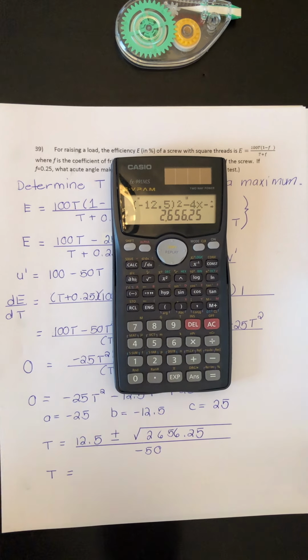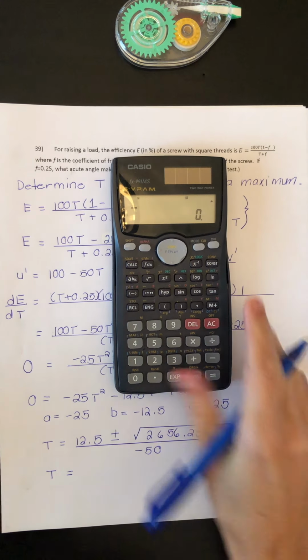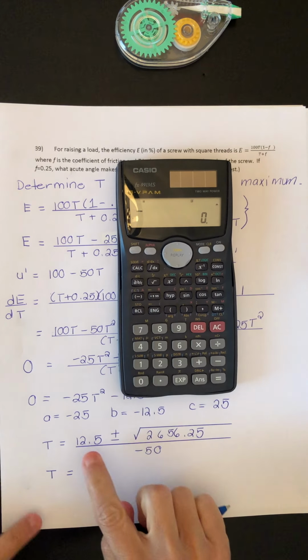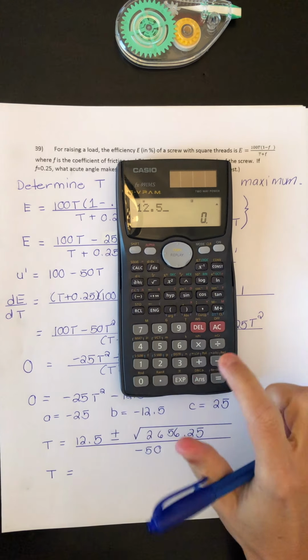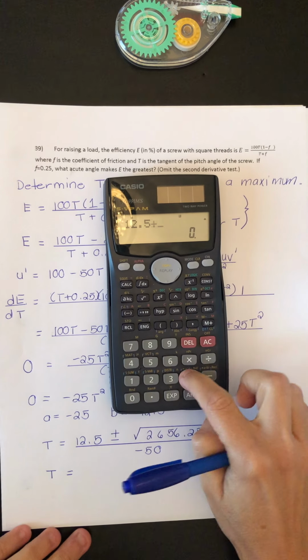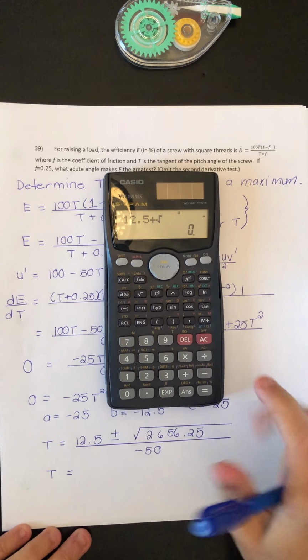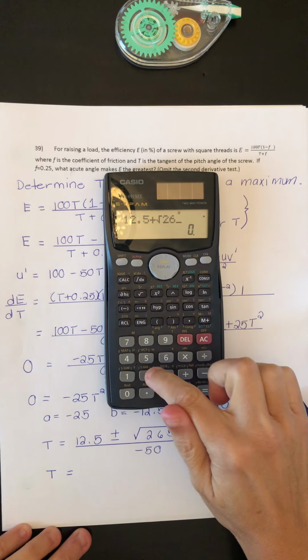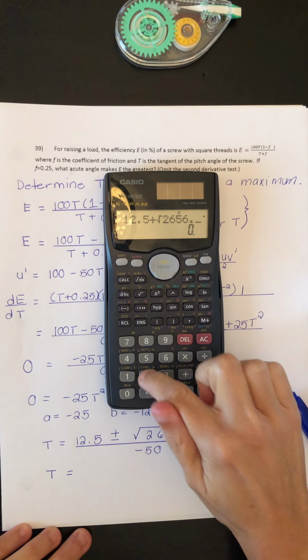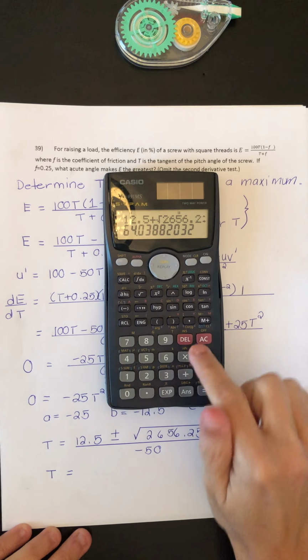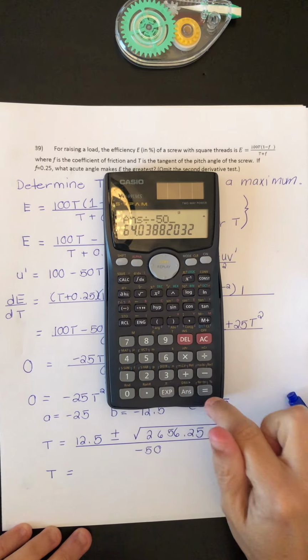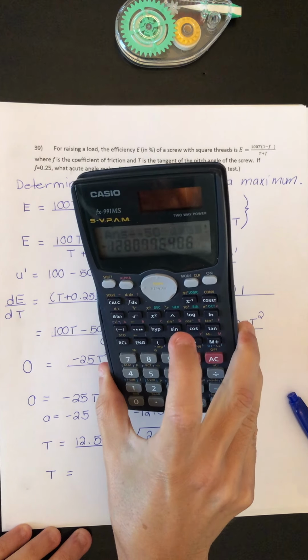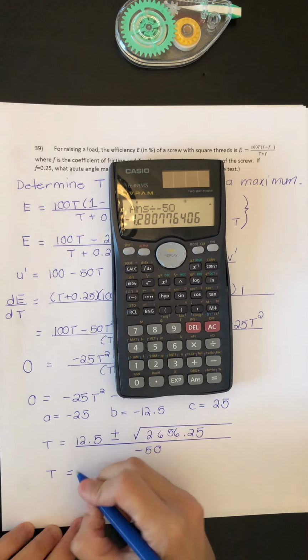And of course, we get 2 different values at this point in time. All right, so 12.5 plus the square root of this number, 2656.25, divided by negative 50. So here's one answer, negative 1.28-ish.